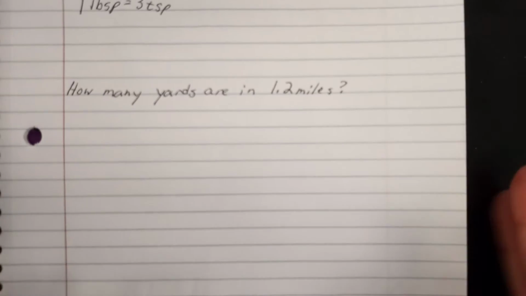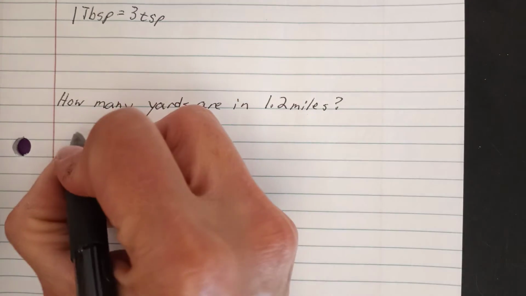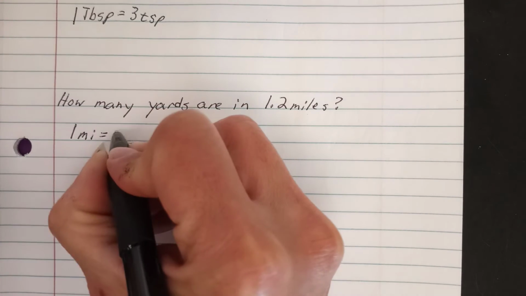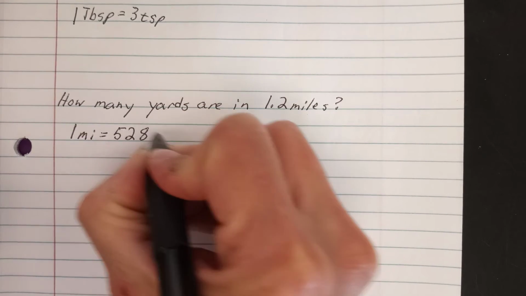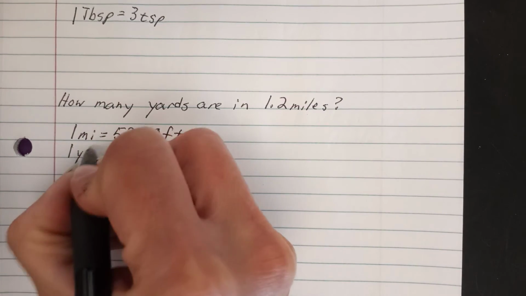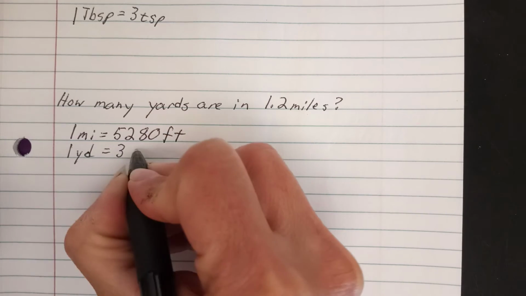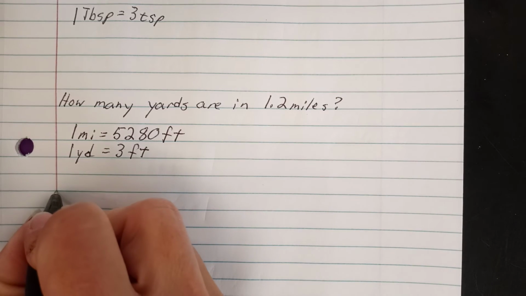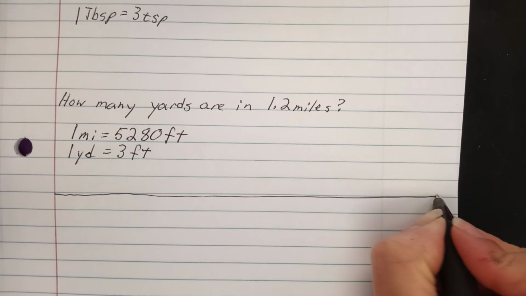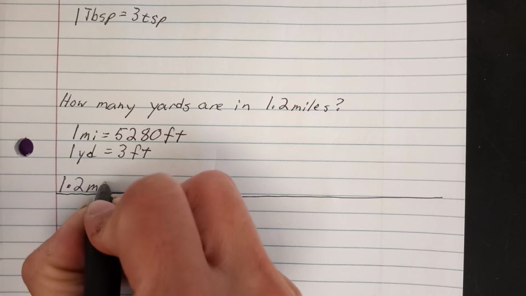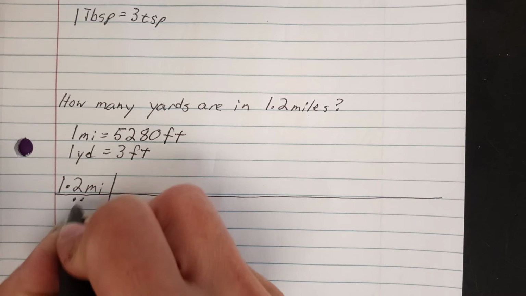How about this one? How many yards are in 1.2 miles? Well, on your list, you'll see that 1 mile equals 5,280 feet, and that 1 yard is equal to 3 feet. But I don't have an equality that relates directly between miles and yards. But never fear. We're going to start exactly the same with our 1.2 miles and our happy face.